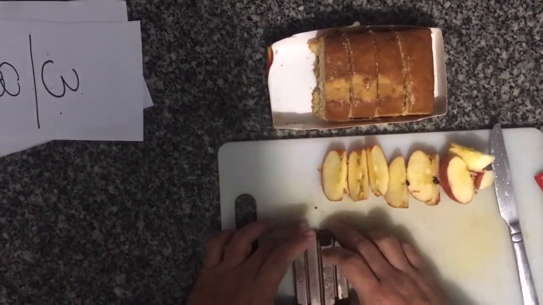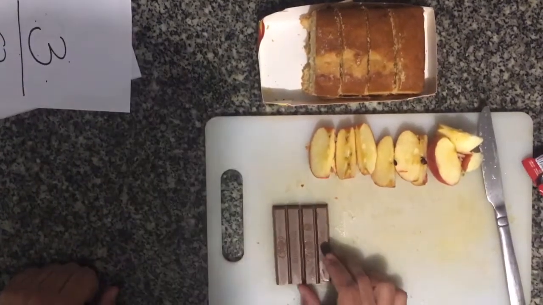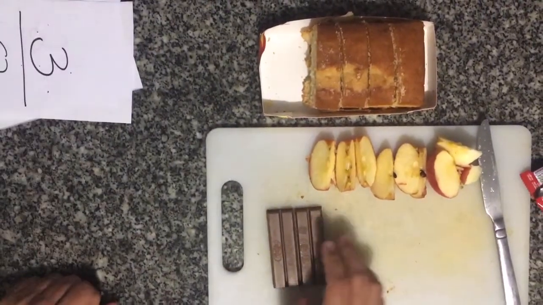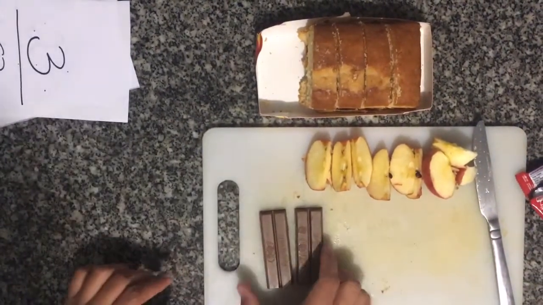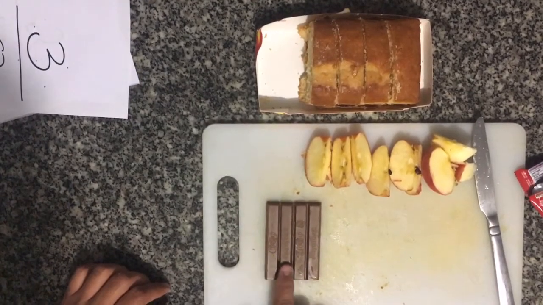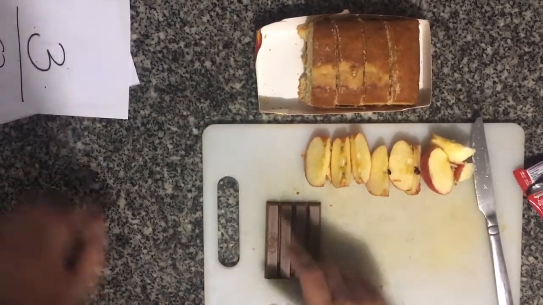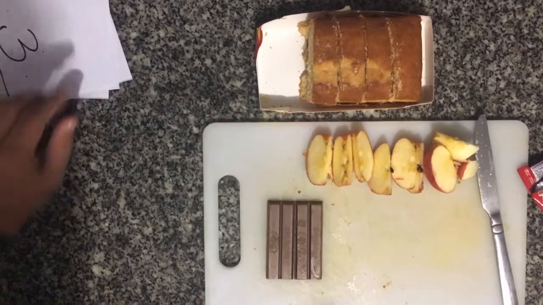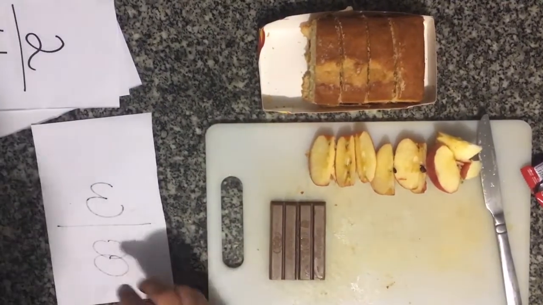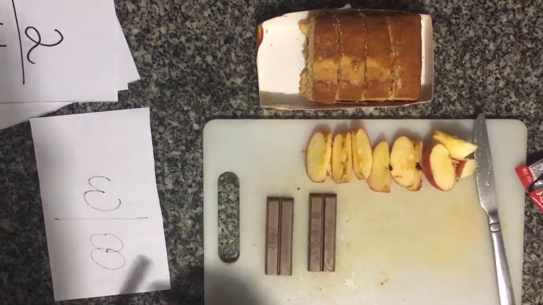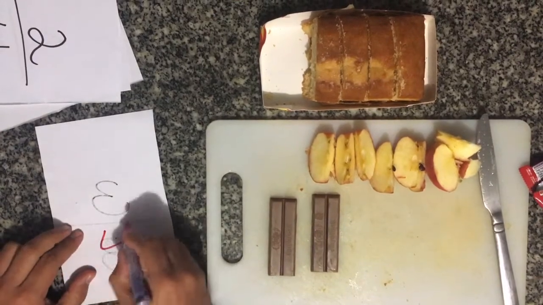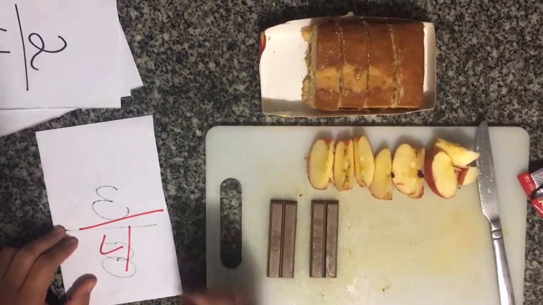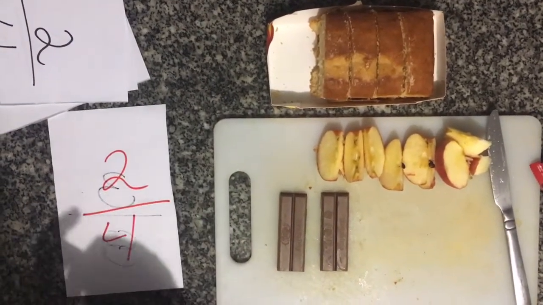We can see it with everyday objects. Like here, for example, this chocolate was already cut into 4 pieces. I don't have more paper, but I'm going to write it on the back. Of these 4, I'm going to eat 2 pieces, so that would be 2/4.